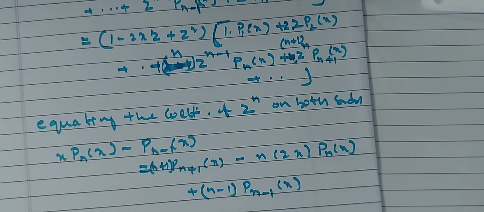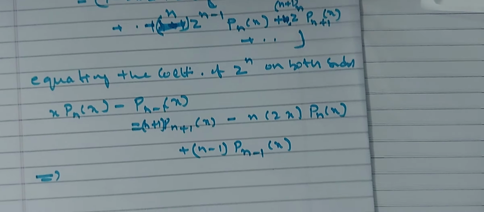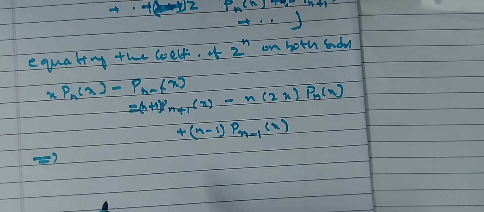The coefficients of z power n on both sides imply that the n plus 1 term is to be taken to the right side, and the other terms to the left side.